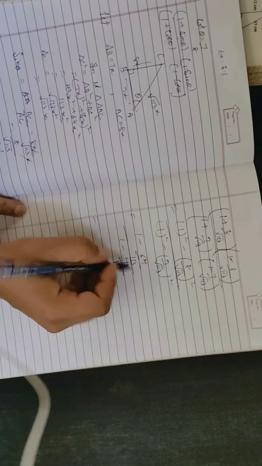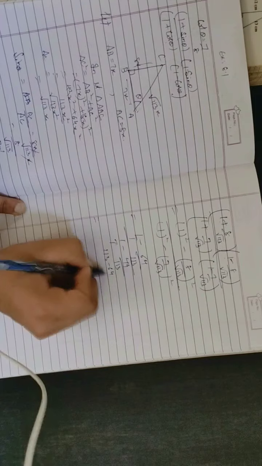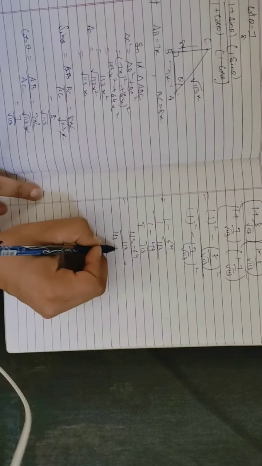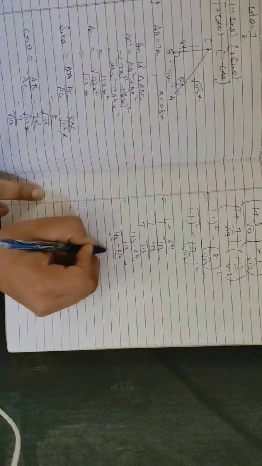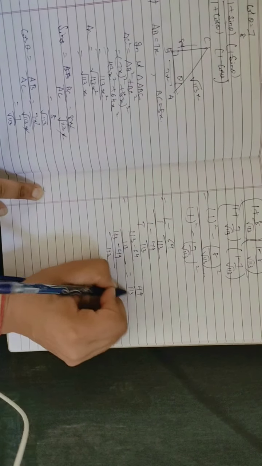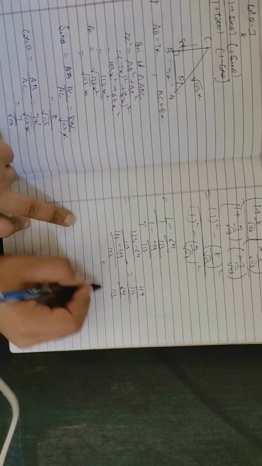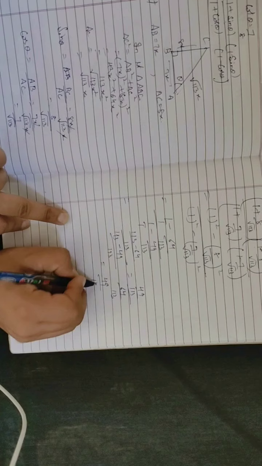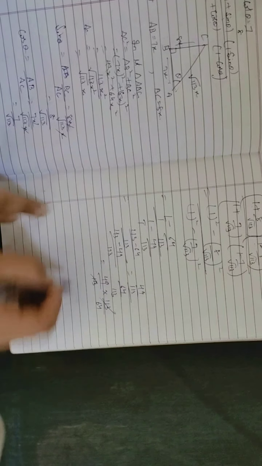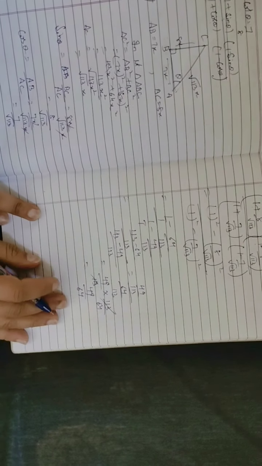On taking LCM, जब हम LCM लेंगे तो we will get 113 minus 64 by 113 and 113 minus 49 by 113, which in turn will give 49 by 113 and 64 by 113, which is equals to 49 by 113 into 113 by 64. 113 and 113 will get cancelled और आंसर हमारे पास आ जाएगा 49 by 64.